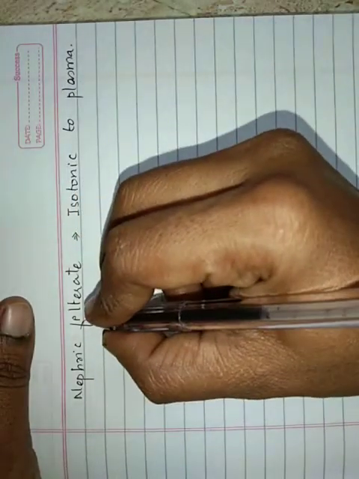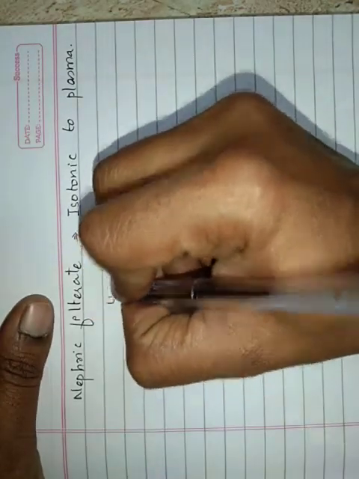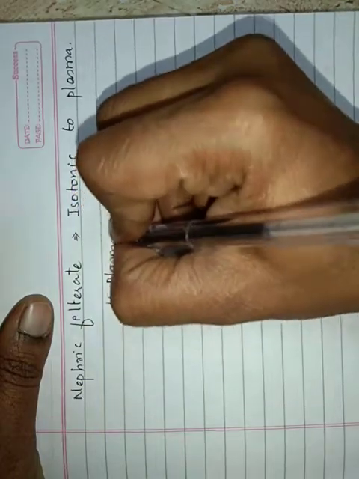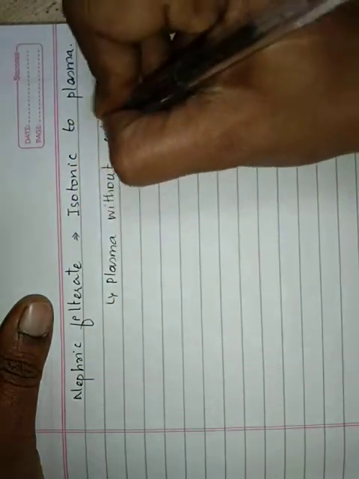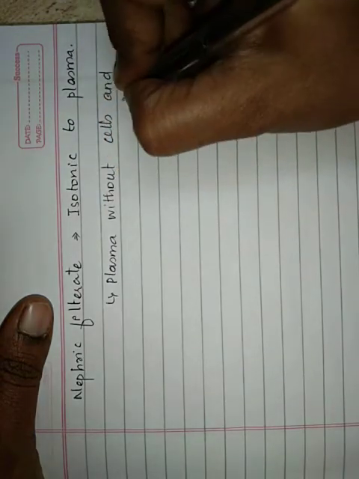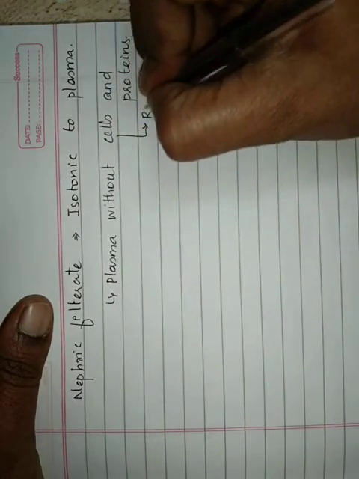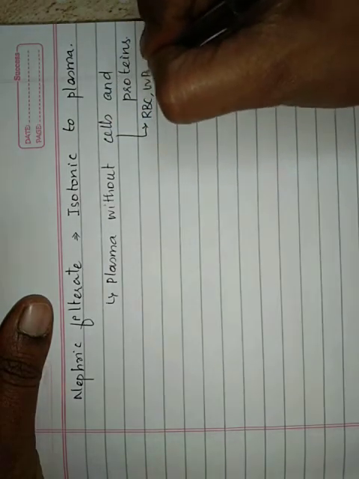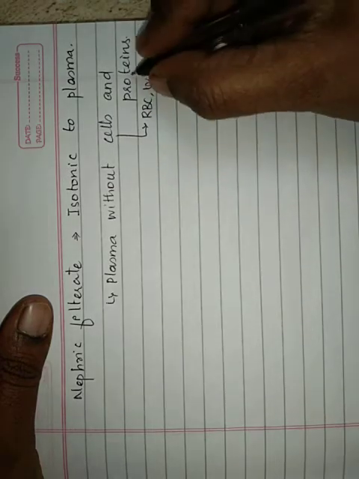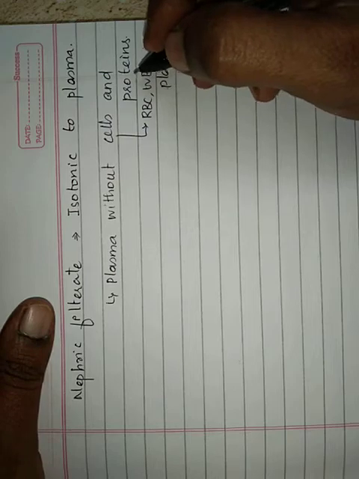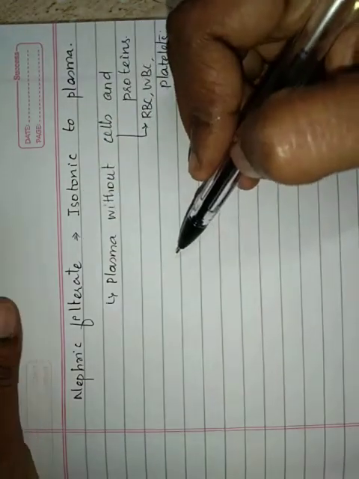So how is this nephric filtrate different from blood? It is going to be plasma, blood plasma without cells and proteins. So இந்த proteins-உம் blood cells, so cells அப்படின்னா it is going to be RBC, WBC and platelets. இந்த cells plus proteins மட்டும் filter ஆகாது. இதை தவிர மற்ற plasma-வில் இருக்கிற substances complete-ஆக filter ஆகி உள்ளே வரப்போகுது.